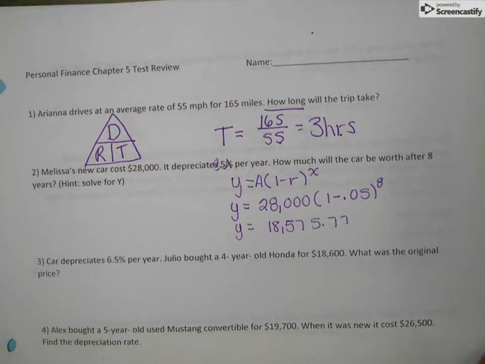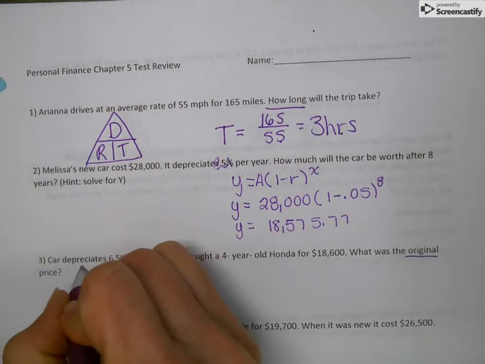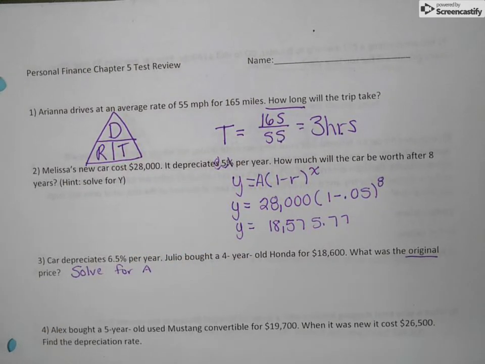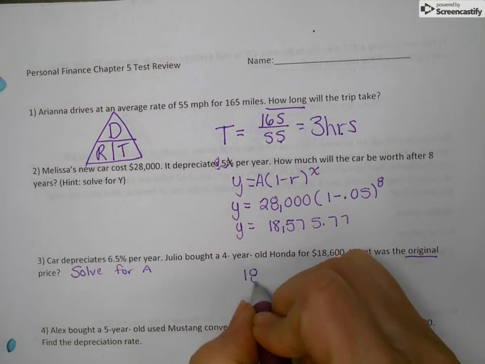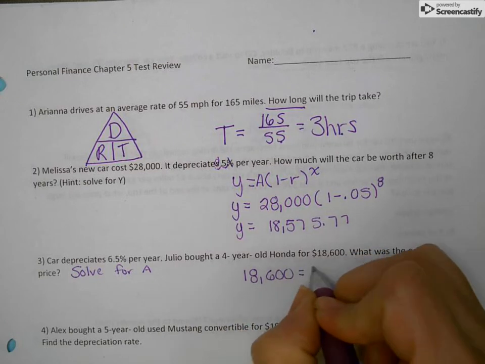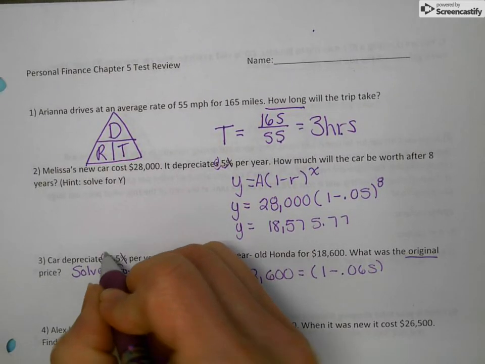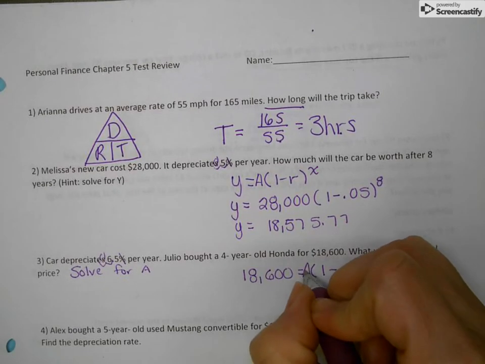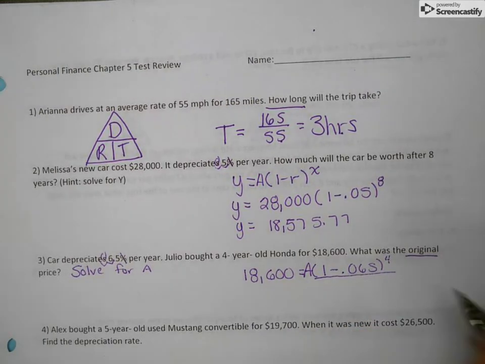All right, number 3, we have the car depreciation. We're going to use the same formula, but in this case, we want to solve for the original car price, which is A. So now we don't know what A is, so I'm going to substitute in the used car price of $18,600 equals 1 minus a rate of 0.065. Remember, all percents are written as a decimal, raised to the 4 years. And let's squeeze that A in as well.